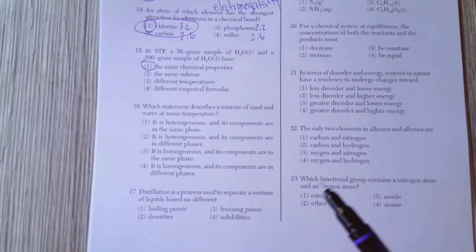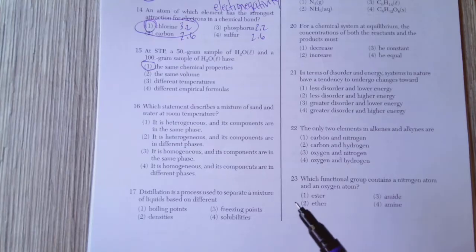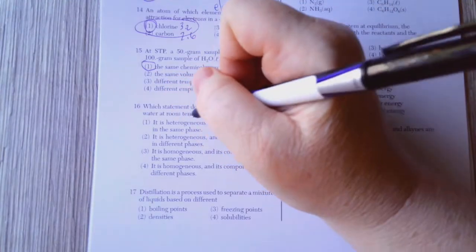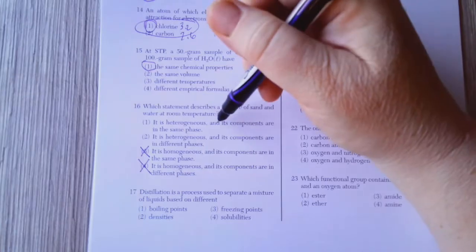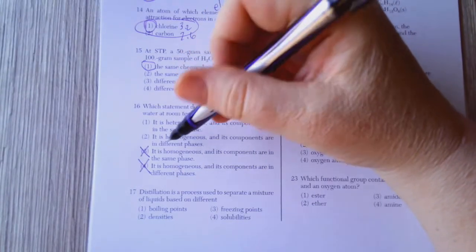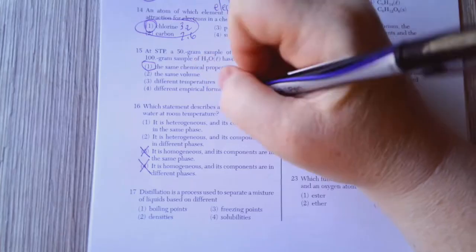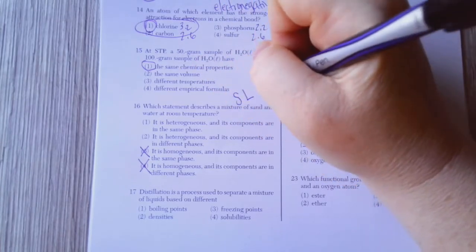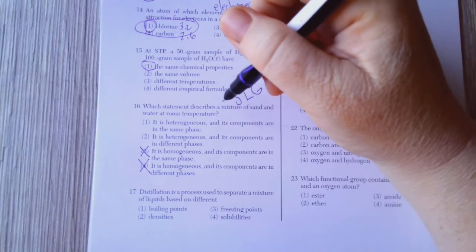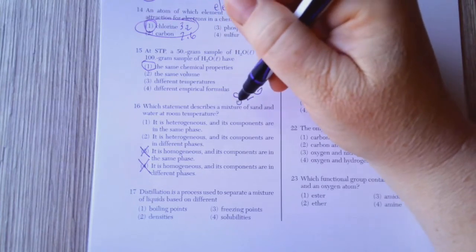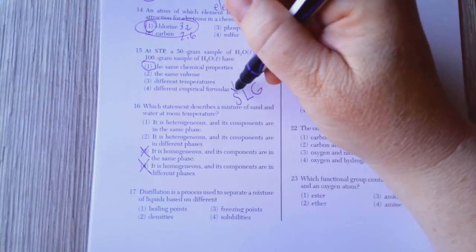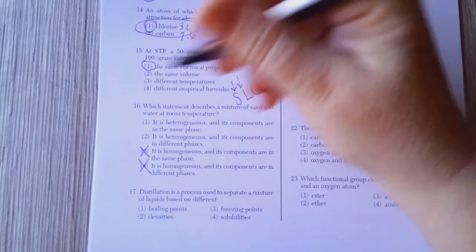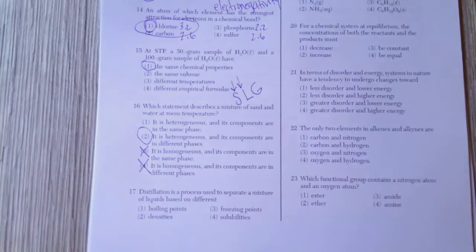Which statement describes a mixture of sand and water at room temperature? So when you mix sand and water, do they mix together? No, they do not. So it is heterogeneous, they're not evenly mixed. And its components are in the same phase or different phase. Well, what does phase mean? Phase means states of matter, so solid, liquid, and gas. Well, when we mix sand and water, does the sand dissolve? No, it does not. So the sand stays a solid and the water is a liquid. So they are in different phases.